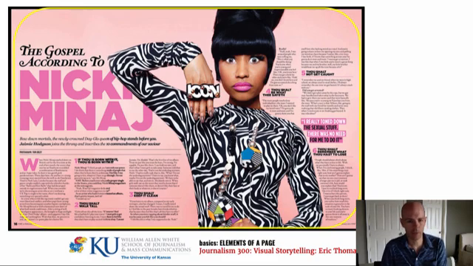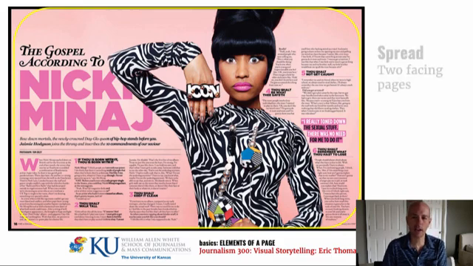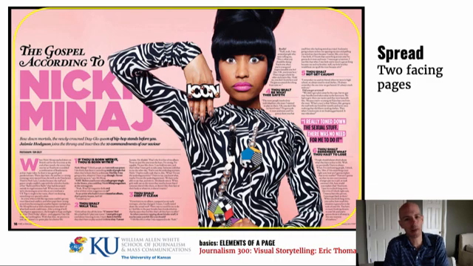This entire package of stuff, the headline, the words, the drop cap, the pull quote, everything that we have here. These two facing pages are called a spread. Okay. There are many different kinds of spreads inside of a magazine. One of them is called a natural spread.